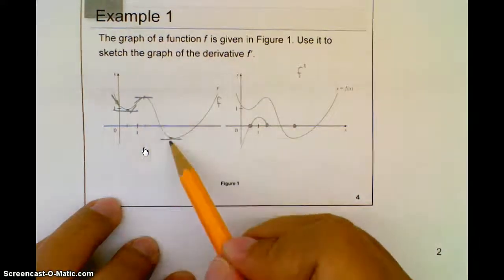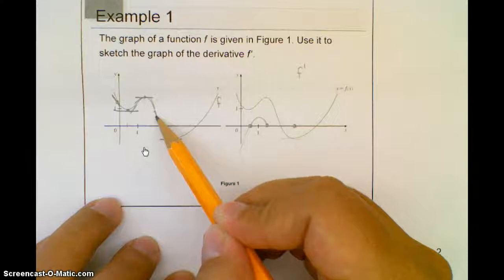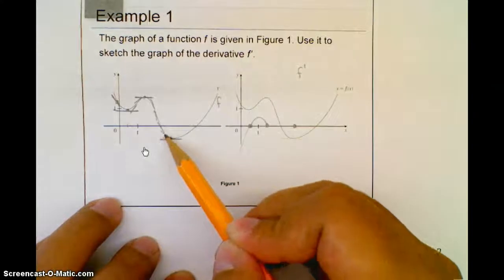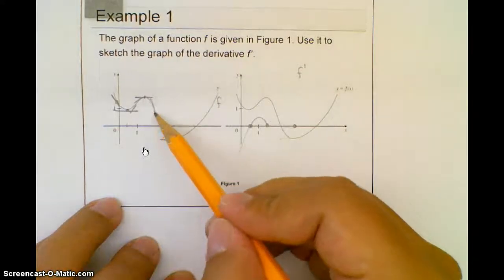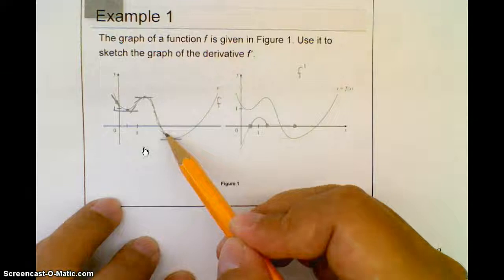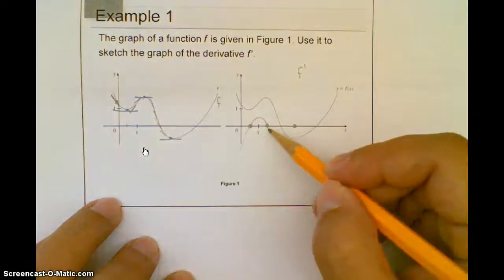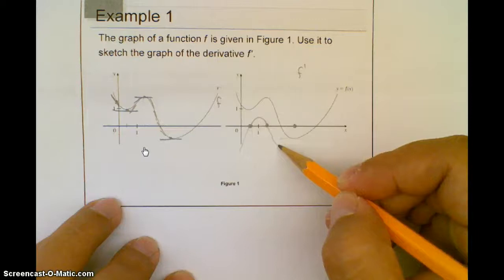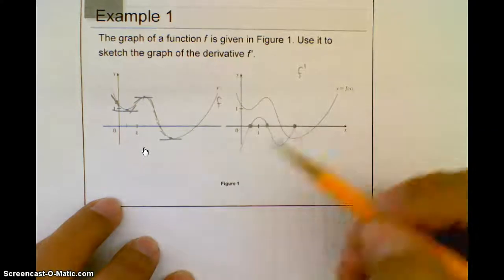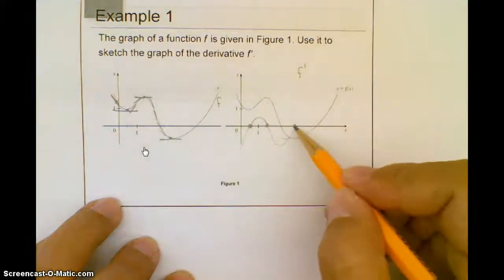Now from this 0 to this 0, I notice that all those tangent lines have a negative slope, but it becomes more negative, then it stops, and then it starts growing again until it reaches 0.